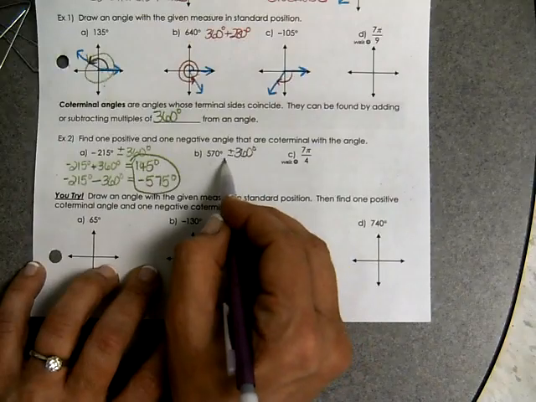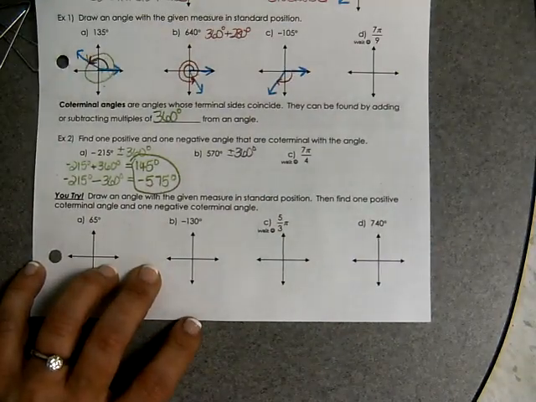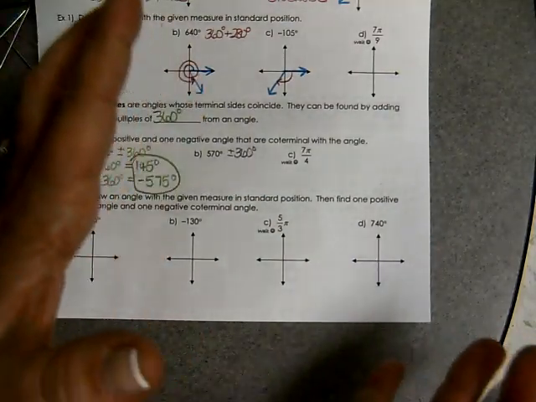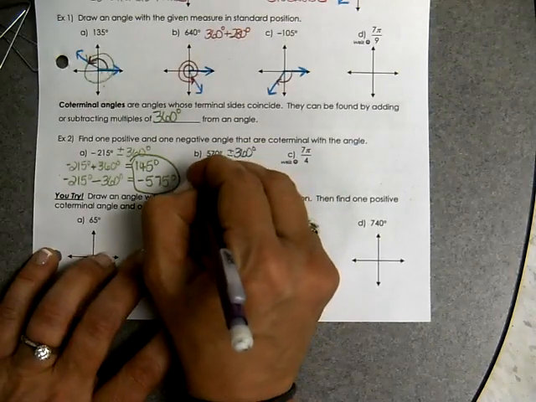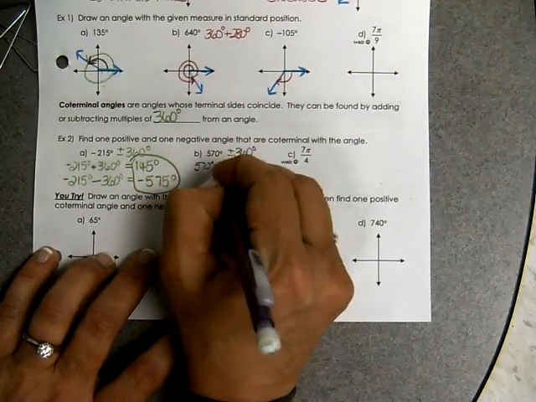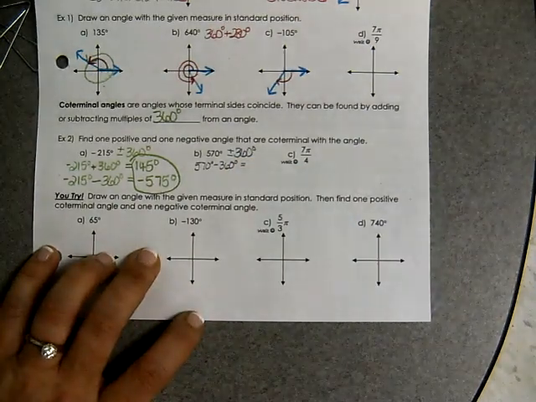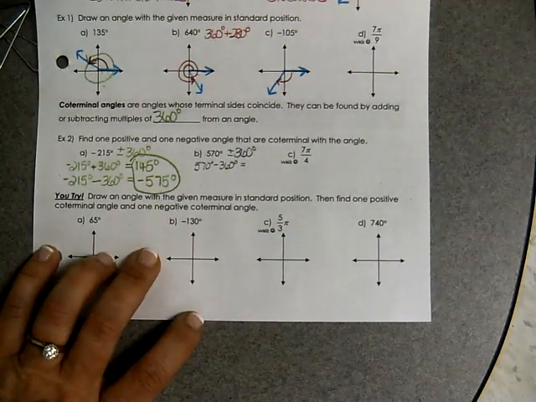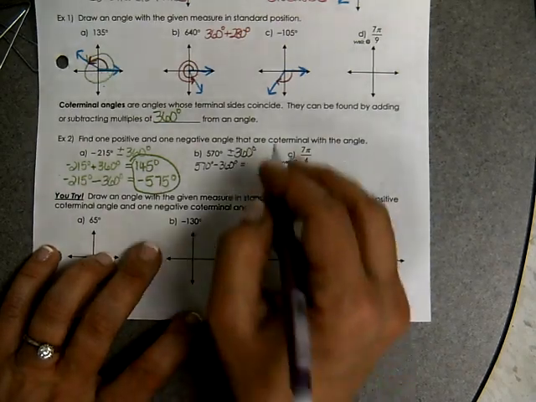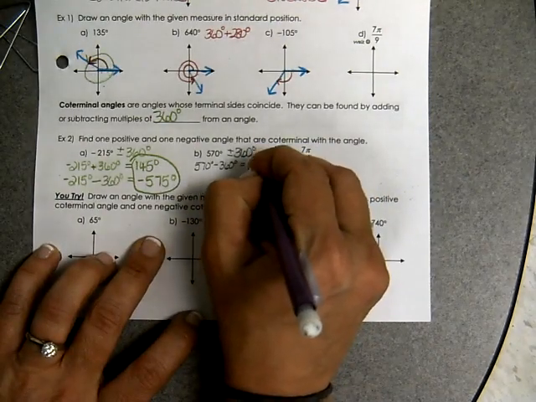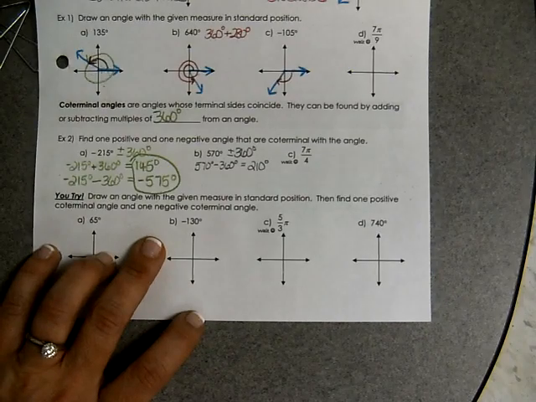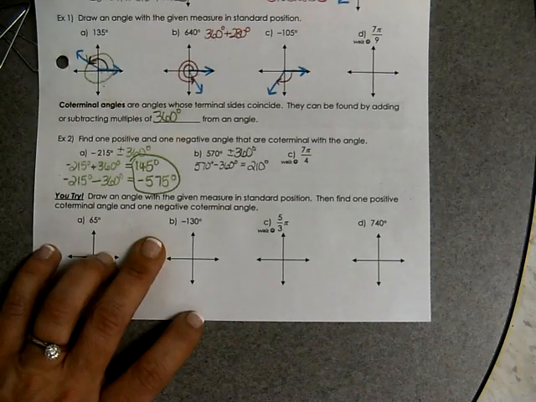But when an angle is large like this, often the answers that are given are as close to 0 as possible. So if I subtracted 360 degrees from 570, won't that still give me a positive angle? What angle measurement would that give us? 210 degrees, good.